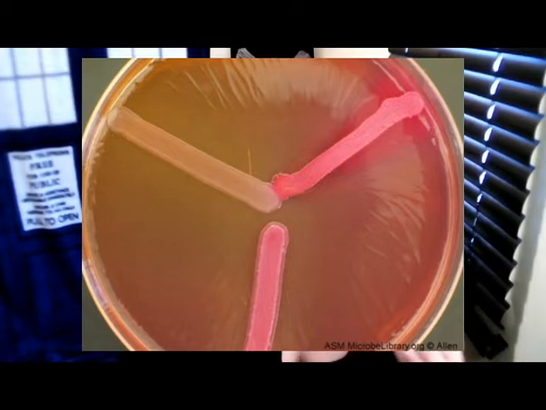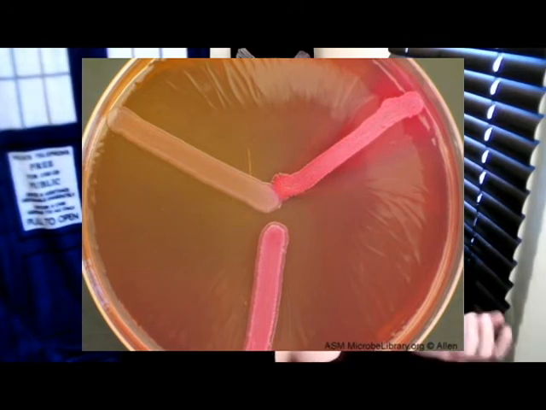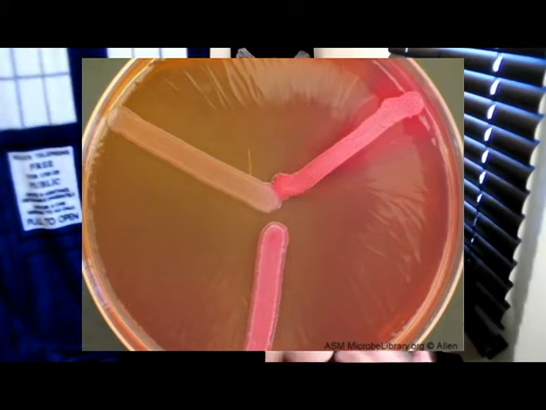So this is an example of a selective and a differential media. This is the MacConkey's agar. It differentiates between the bacteria that can ferment lactose and those that cannot ferment lactose. Unlike the mannitol salt agar, the difference between those that can ferment mannitol and those that cannot ferment mannitol, and it selects for gram-negative bacteria.